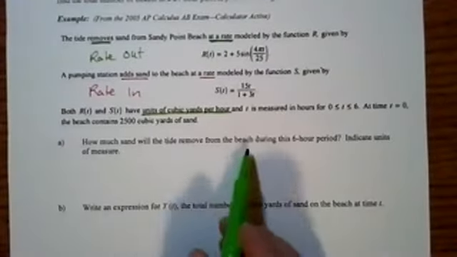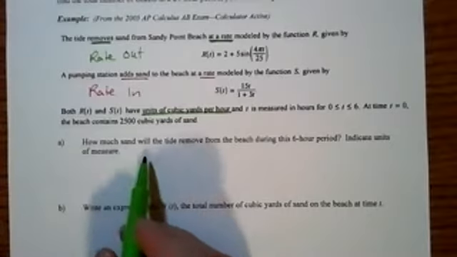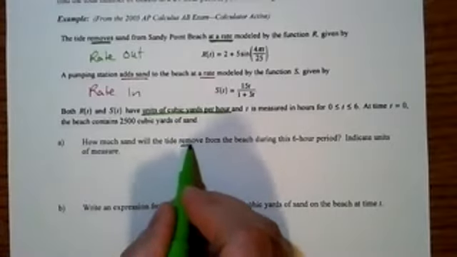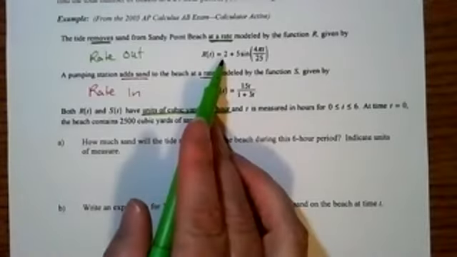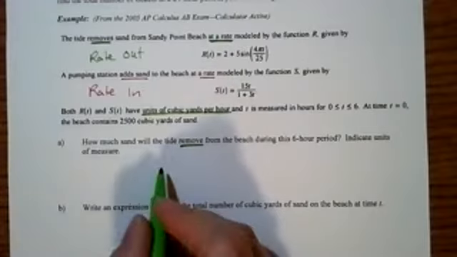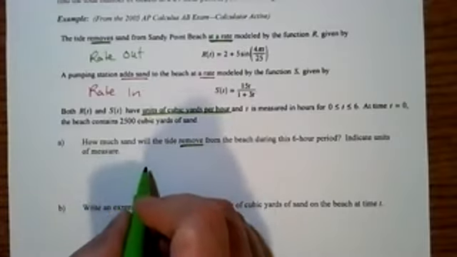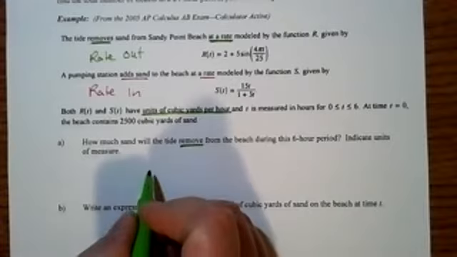So let's read the first part. How much sand will the tide remove from the beach during this 6-hour period, and indicate units of measure? So we want to know how much sand. I'm thinking like total amount of sand. And we're also talking about the removal of it. So remember, the removal rate was r of t, but we want to know the total amount of sand that was removed. So this is a specific example, a perfect example of integration to get a net change.